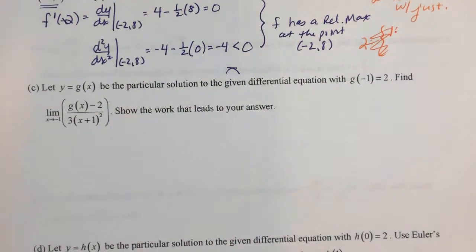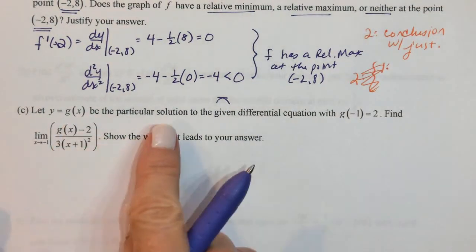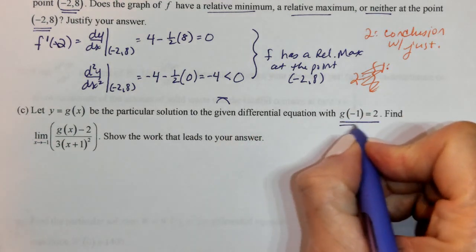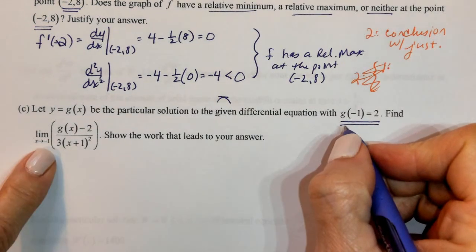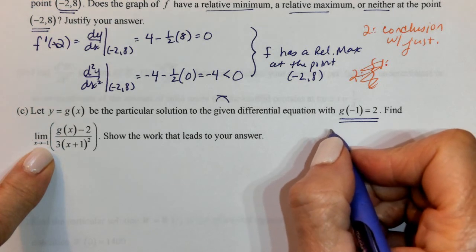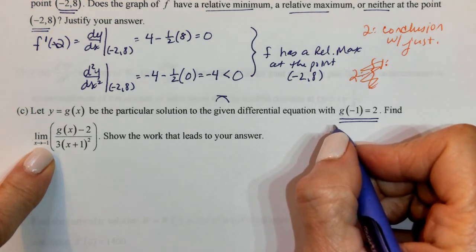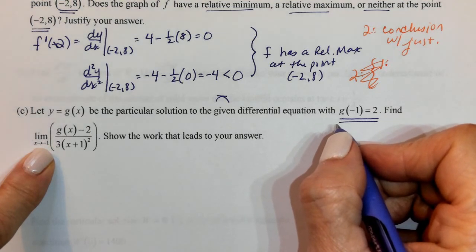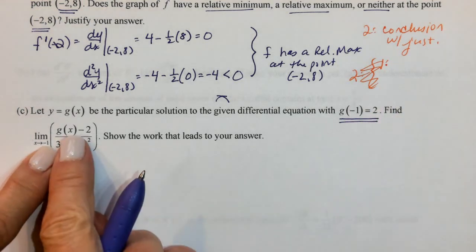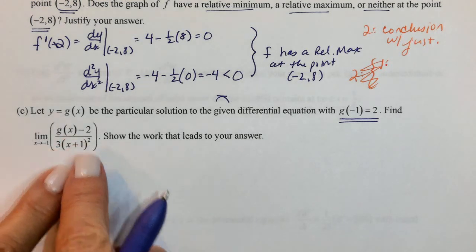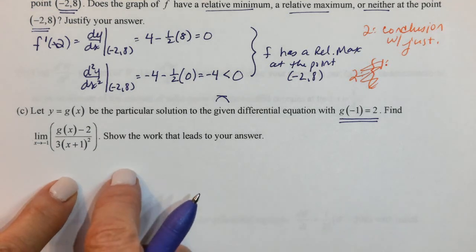All right, part C. Let y equals g of x be the particular solution to the given differential equation with g of negative 1 equal to 2. Find this limit. When I see a limit in an FRQ, I am totally expecting L'Hopital's rule. I may not get it, but that's what I'm expecting. So in my mind, I'm expecting that, and I know what I need to show. If it is a L'Hopital's rule in an FRQ, I have to show specific work.